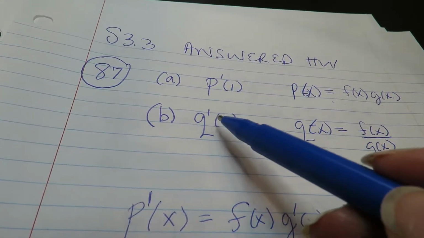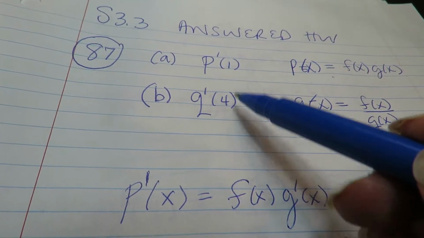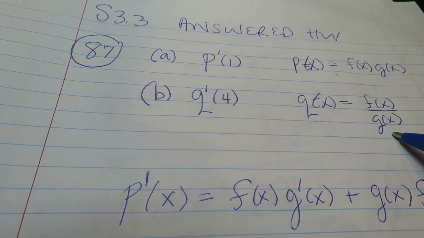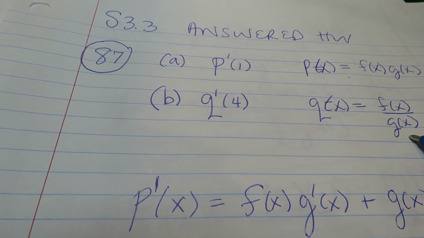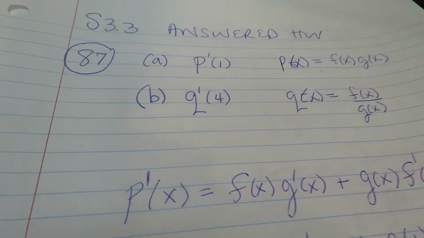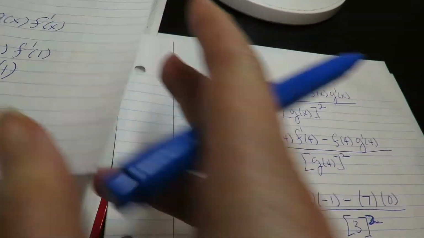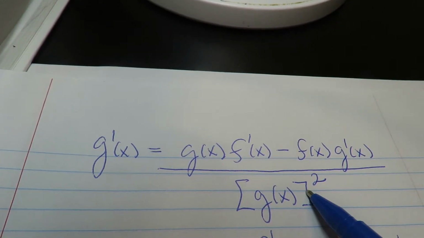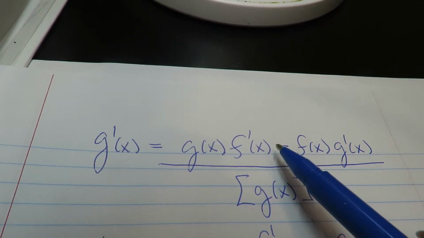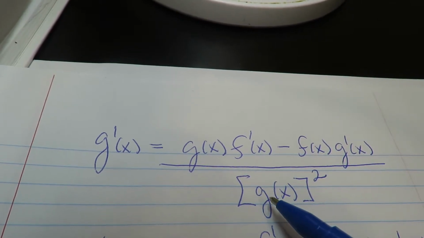Now, the answer to part B. You want q prime of 4. So first of all, the q function is a quotient. So you got to use the quotient rule, right? The bottom times the derivative of the top minus top times the derivative of bottom over the bottom squared. You first have to write out the quotient rule. This is a quotient rule because q is a quotient. To take the derivative of a fraction, you got to use a quotient rule.